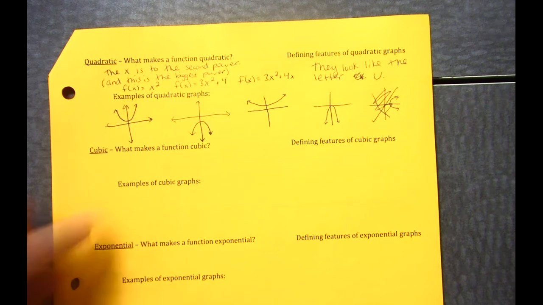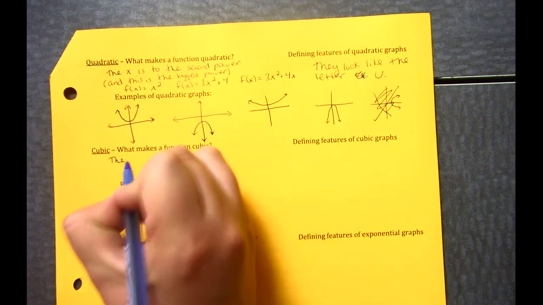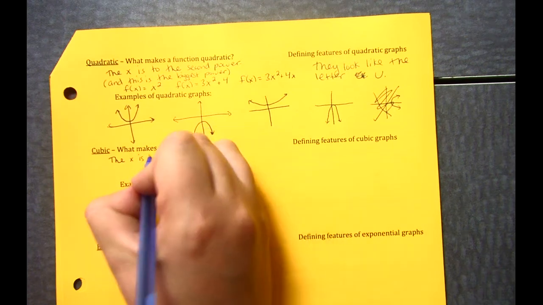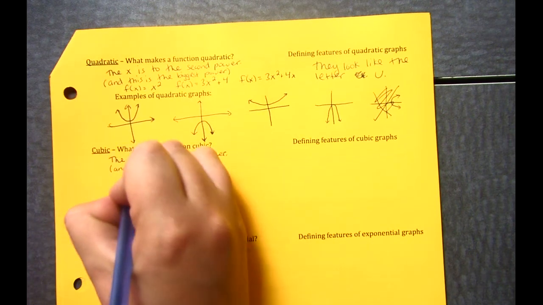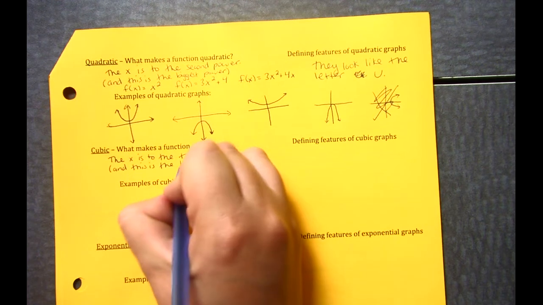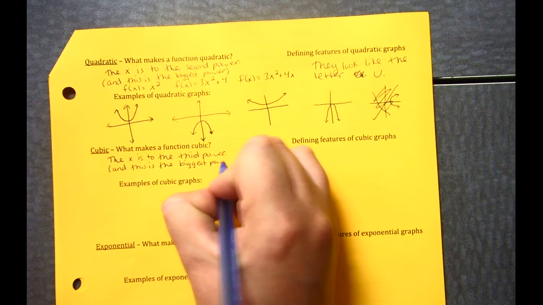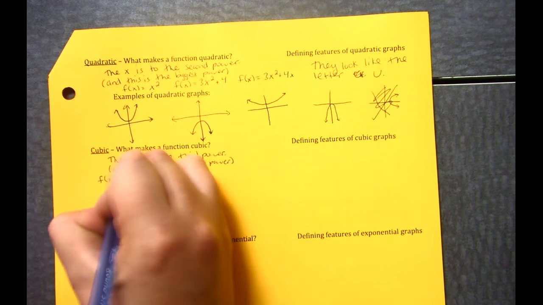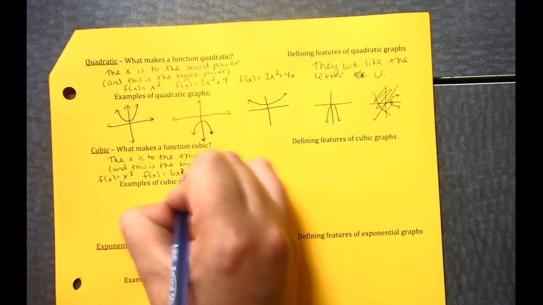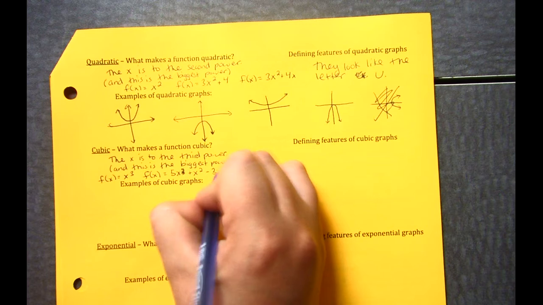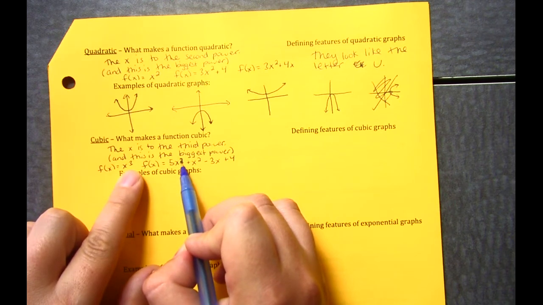No way. Now what makes a function cubic? Well, just like a cube is a three-dimensional figure, what makes a function cubic is the x has a power of 3, so it is to the third power. And this is the biggest power. There can be x squared, there can be just x to the first power, but as long as there's a third, it's a cubic. So this could look like f of x equals x cubed. This could be f of x equals 5x cubed plus x squared minus 3x plus 4. Just making these up. As long as the x to the third power is the biggest power.